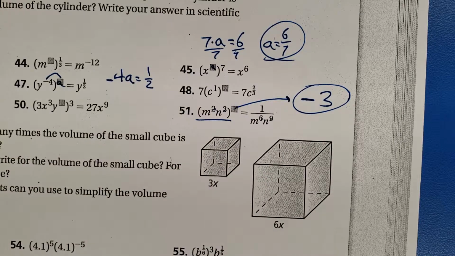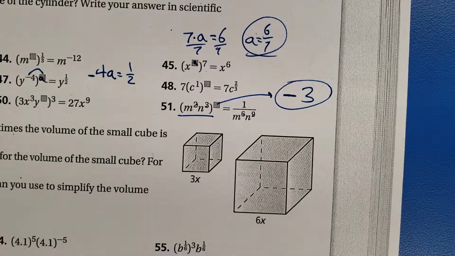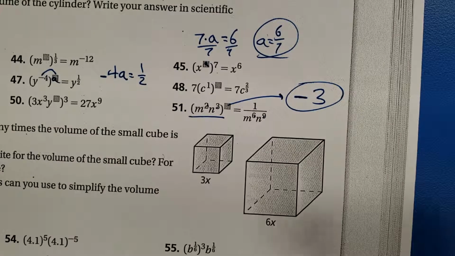Ooh, some good questions here on the 7-3 homework. So hopefully that kind of pushed you in the right direction. If you have any more questions, we'll see you in class.